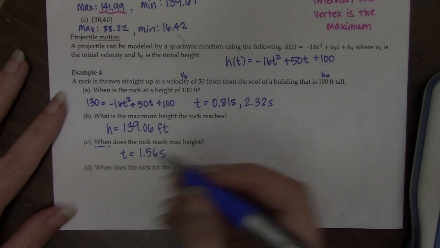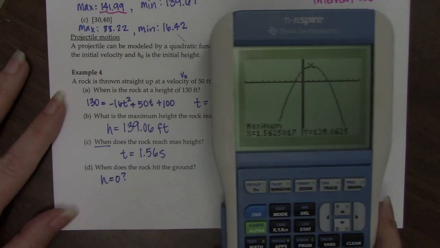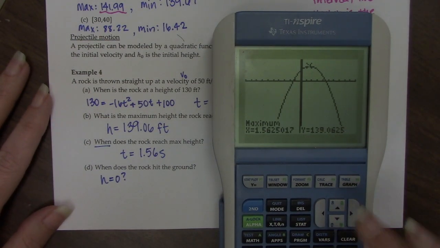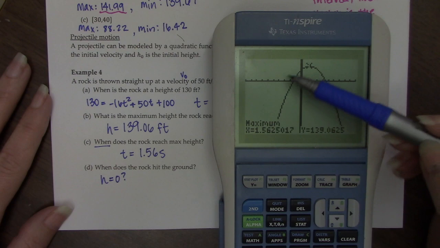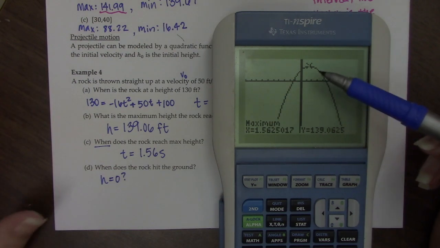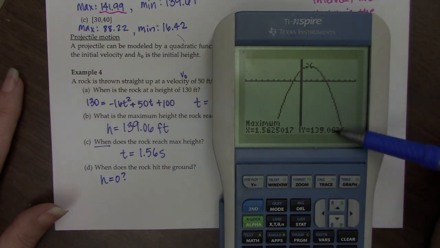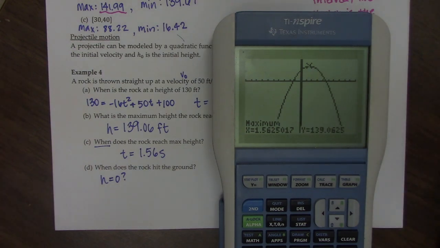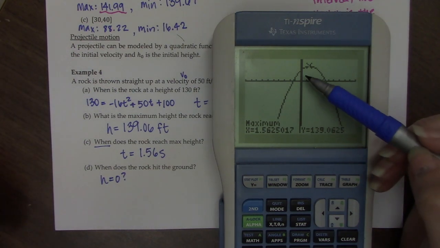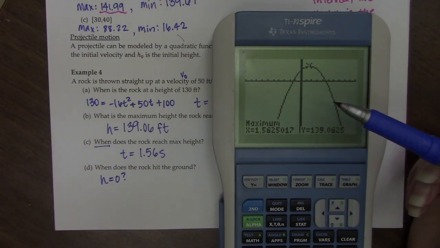Then it says, when does the rock hit the ground? This is the same thing as asking, when is height equal to 0? So if we go back into our calculator, if I find this 0, that's going to give me a negative t value. And we actually don't want a negative t value because the actual path the object took is here, right? The model or the equation gives us a complete parabola, but for this problem, we're actually only looking at it here. So if you get negative time in a question like this, we throw the answer out, but mathematically, this is why you're getting the negative time. It was before we actually started looking at the rock.